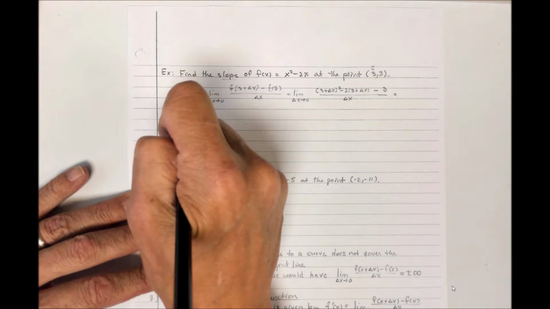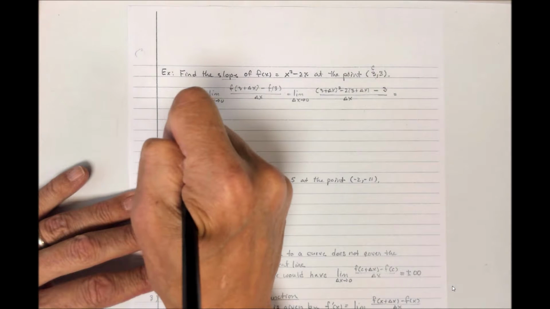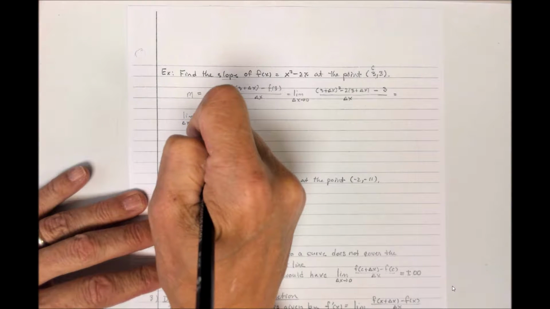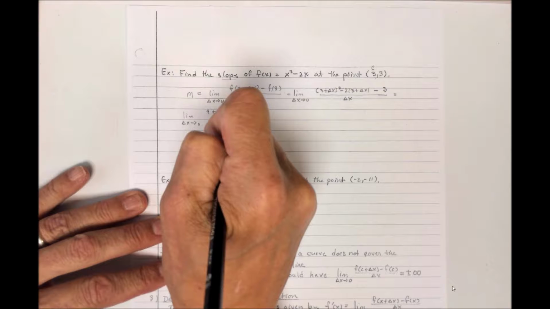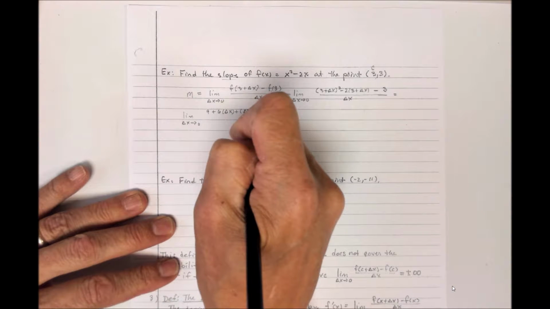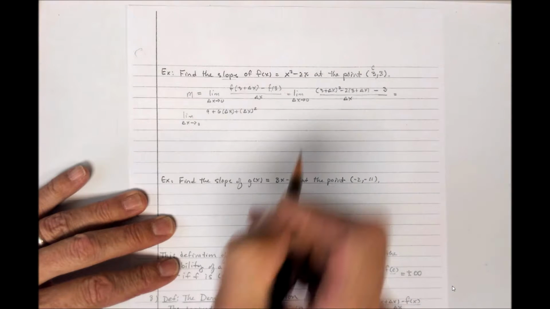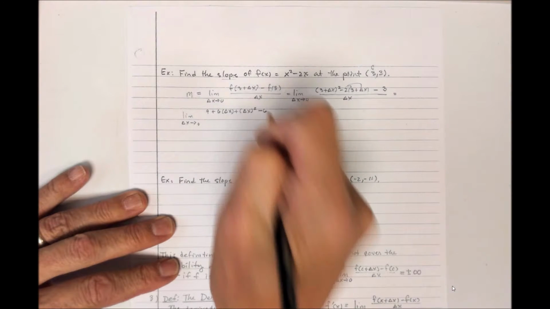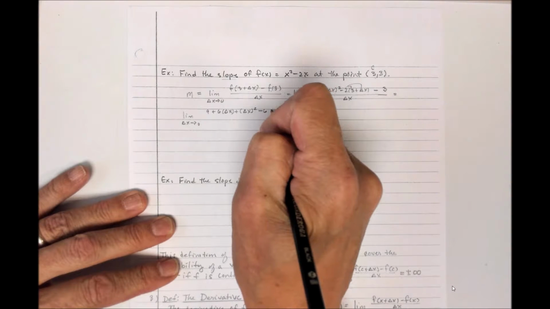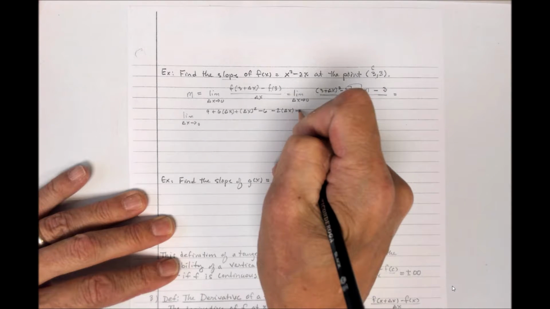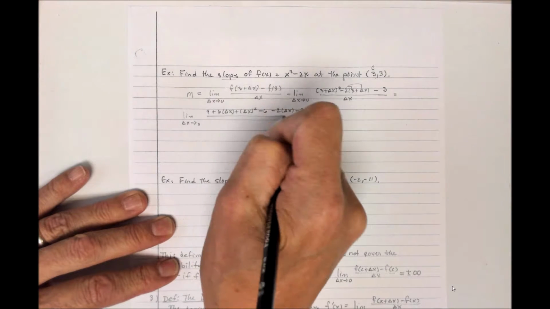This is the limit as delta x goes to 0 of, this is going to be 9 plus 6 times delta x plus delta x squared. Here I have to distribute. I squared this, so I'm going to get minus 6 minus 2 times delta x minus 3 all over delta x.